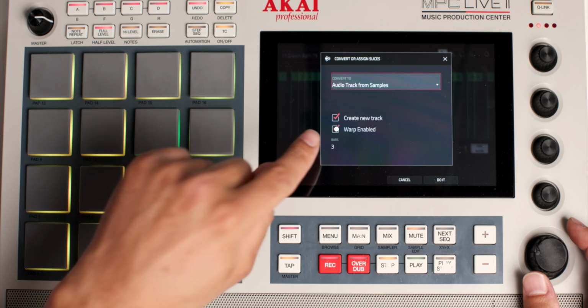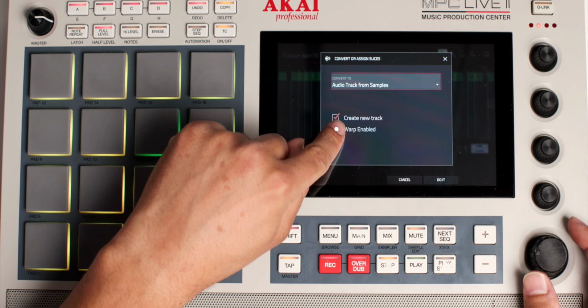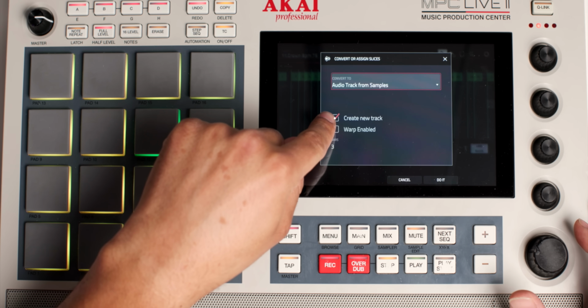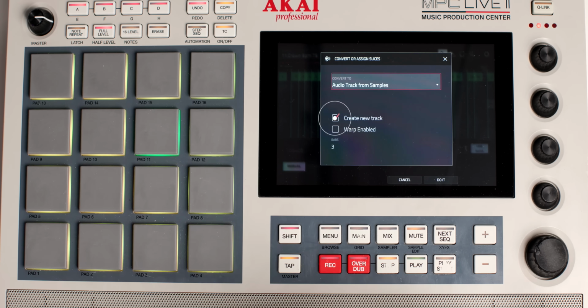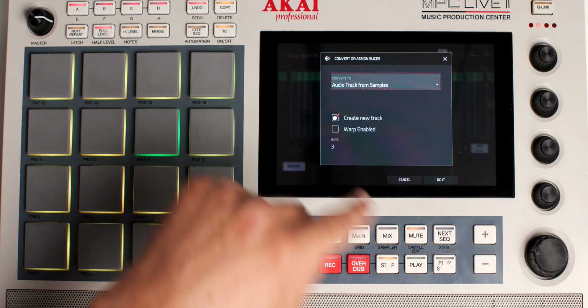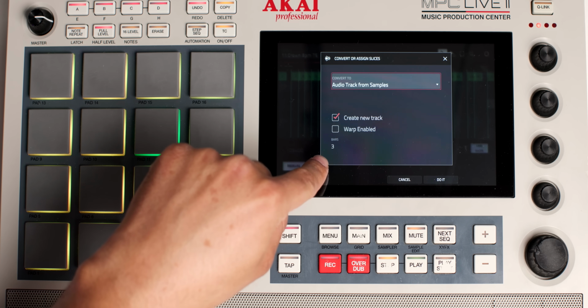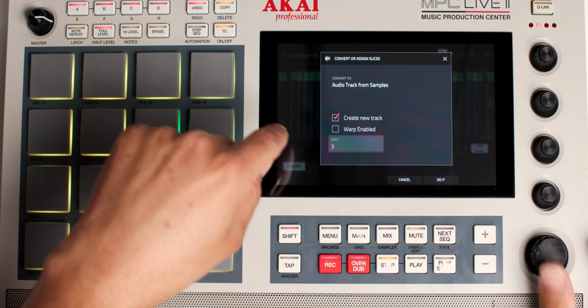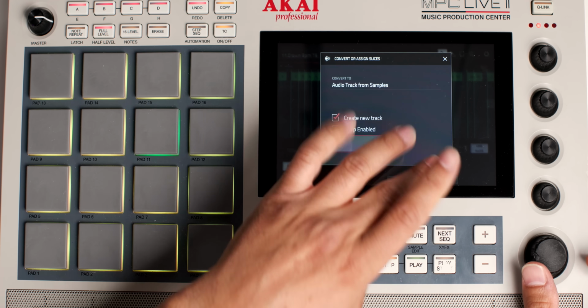Once we're right here, I want you to deselect warp enabled, so it doesn't warp your audio. I don't like the way warping sounds, so I wanna take that off. And I want the MPC to put these chops in a new track. And then down here it says, how many bars was the selection? It was 2 bars that I selected. So I wanna make sure I put 2 bars and I'm gonna hit do it.